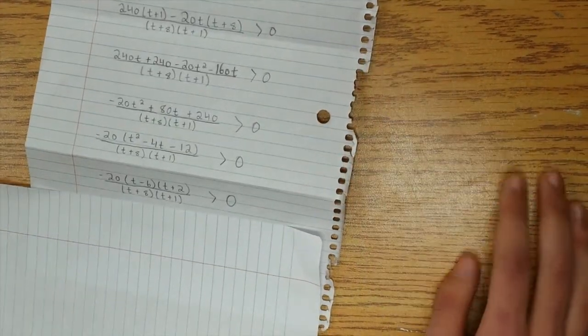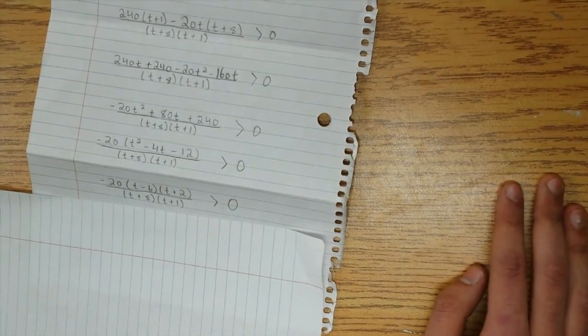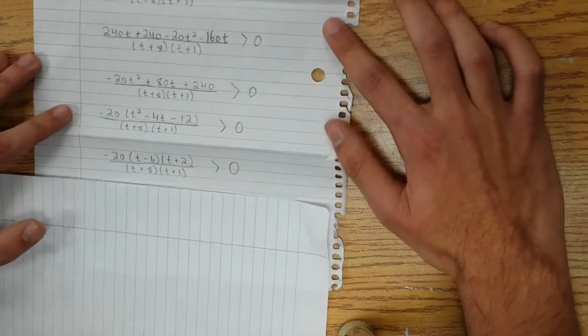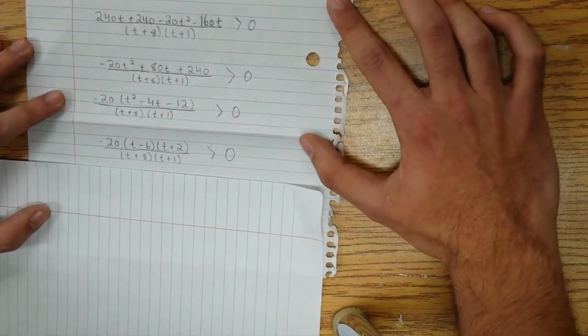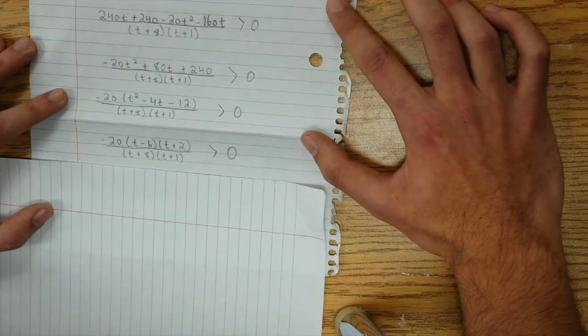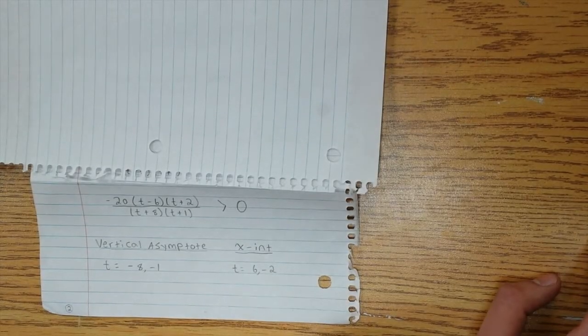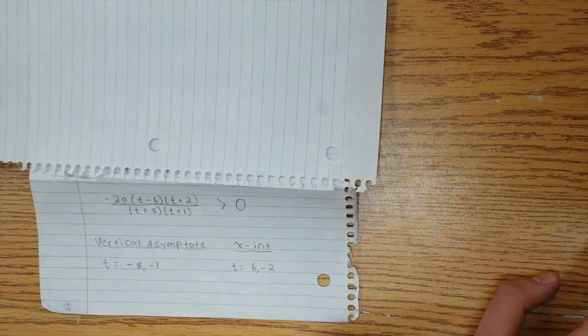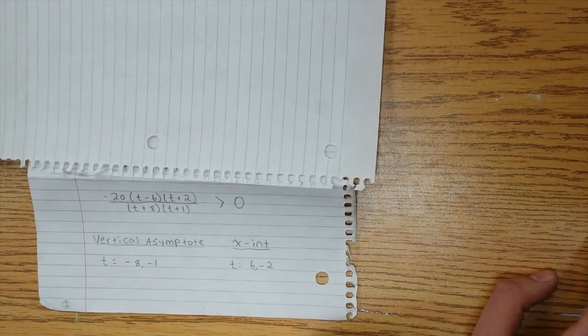And then after that, you factor what's in the brackets in the numerator. So you get minus 20 times (t minus 6) times (t plus 2) over (t plus 8) times (t plus 1). Now we have to find two more important pieces of information, which are the vertical asymptotes and the x-intercepts.